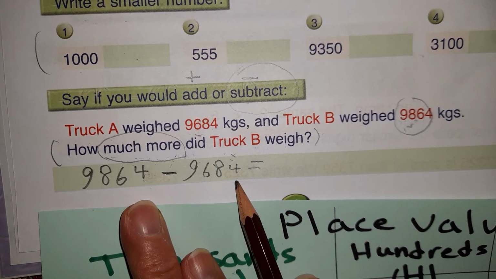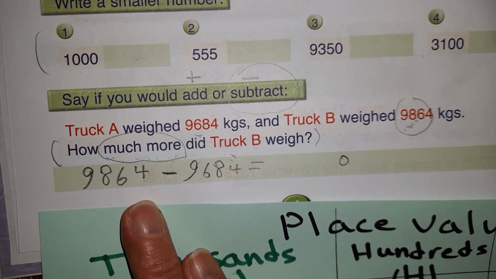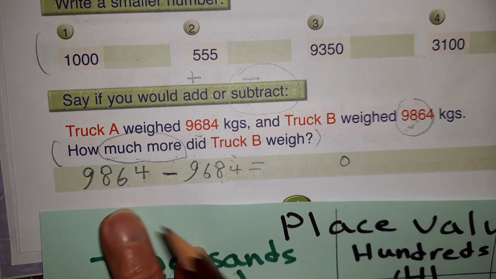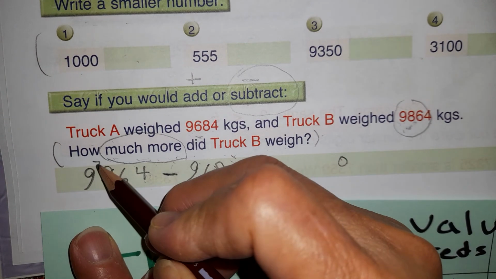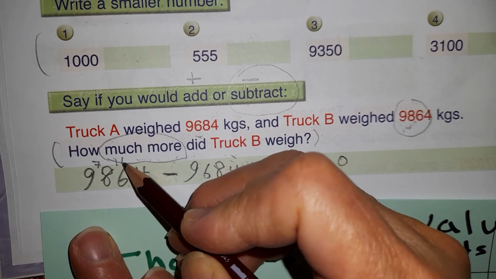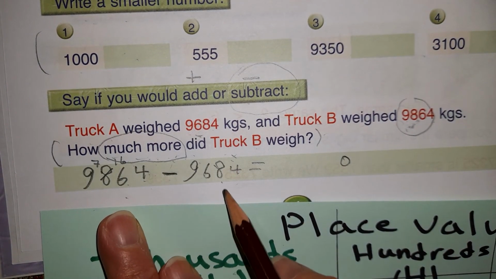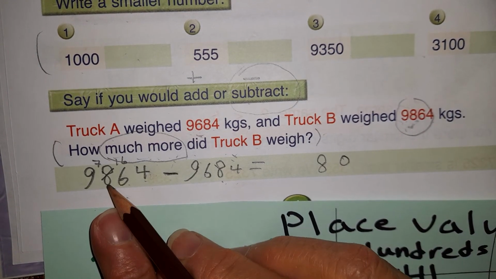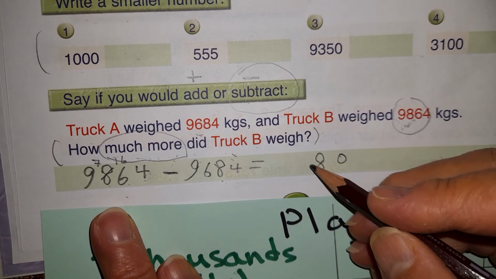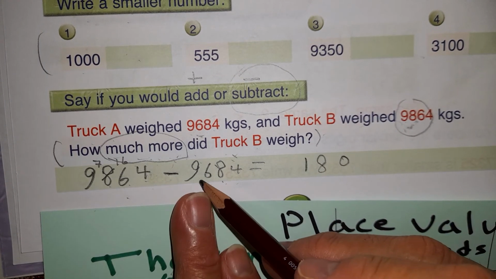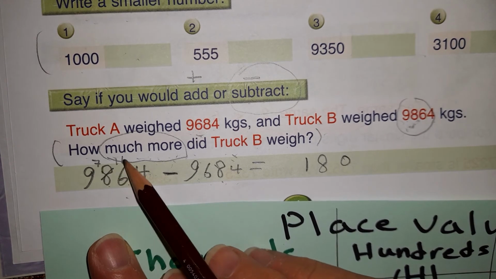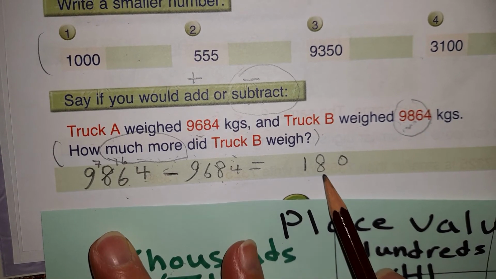Okay, start with the ones. 4 minus 4, 0. 6 minus 8, I can't. Borrow, regroup. This one will become 7. This one will become 16. 16 minus 8 is 8. 7 minus 6 is 1. And 9 minus 9 is 0. So how much more? It is 180.